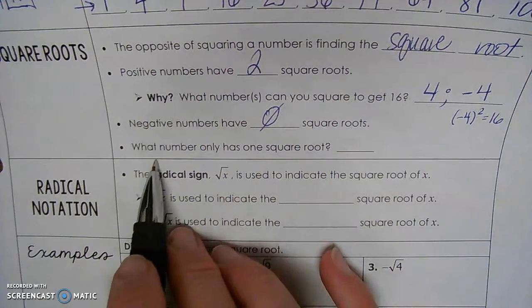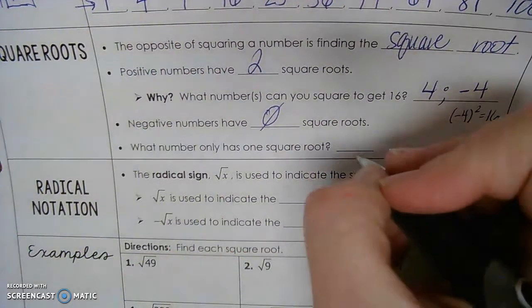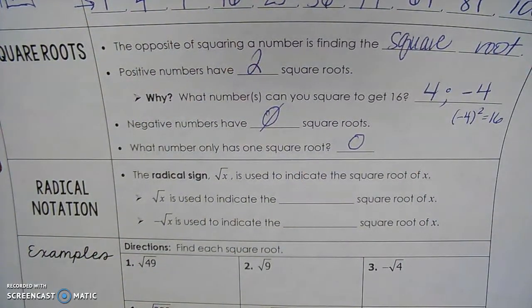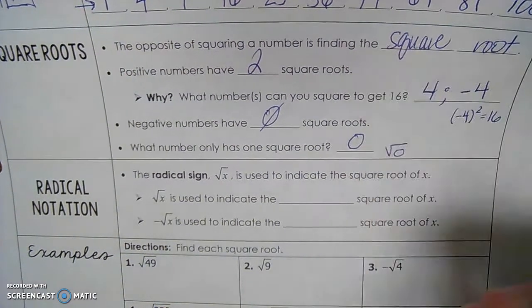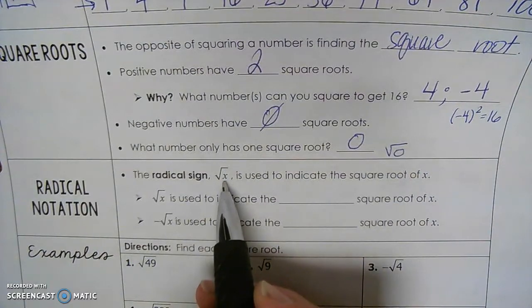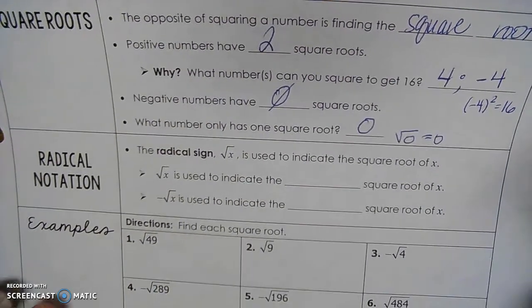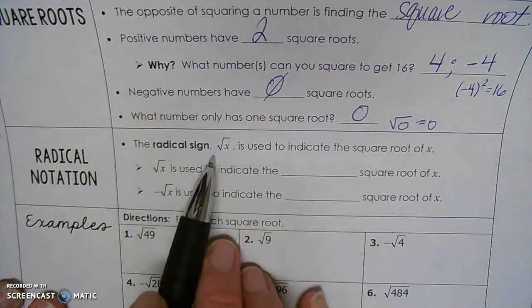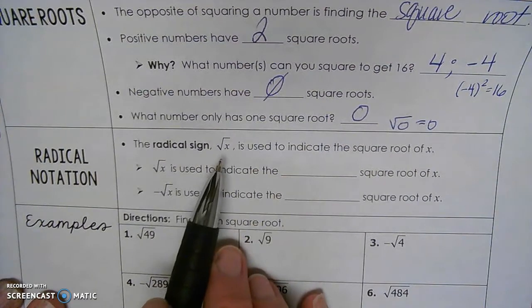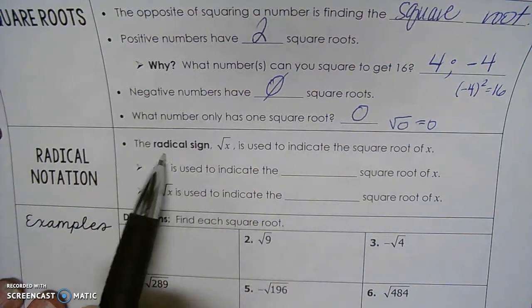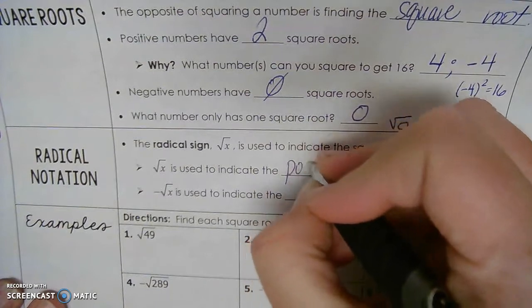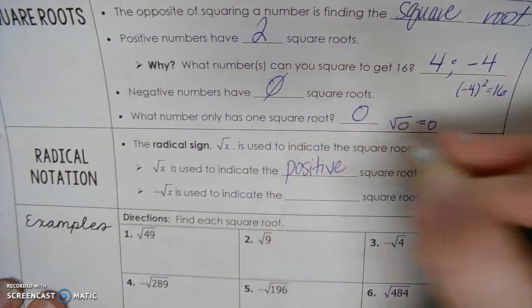There is one number that has only 1 square root, and that would be 0. You can take the square root of 0. It's just itself. So the way we write square root, as you can see below, is this square root sign, the radical sign. So the square root of 0 is just 0. This is called a radical sign or the square root sign, either way. If there's nothing in front of it, this means we want the positive square root.